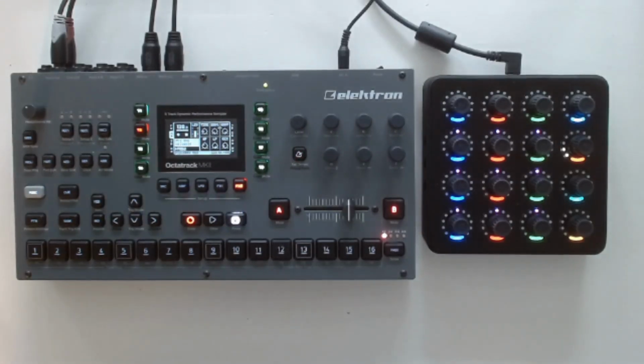Sending MIDI CC to your MIDI controller. Lately I've seen a lot of videos on the internet, mostly on YouTube, where people connect a MIDI controller to their Octatrack. This is of course quite nice to avoid menu diving. I've set up something similar here.